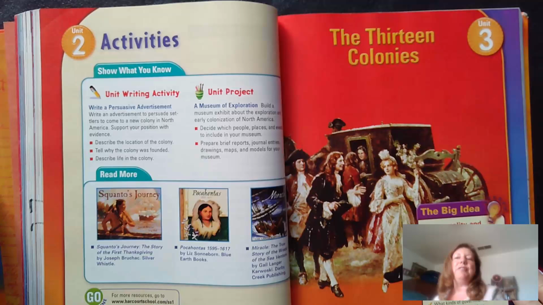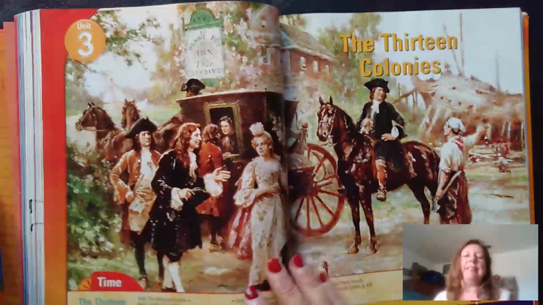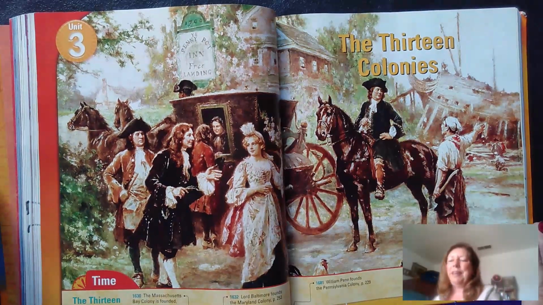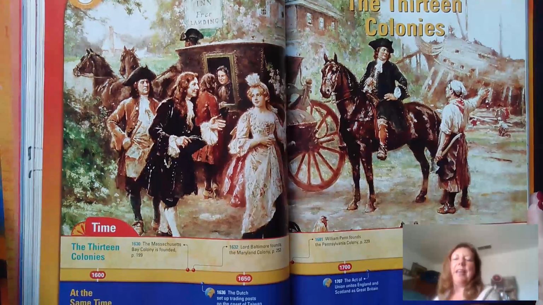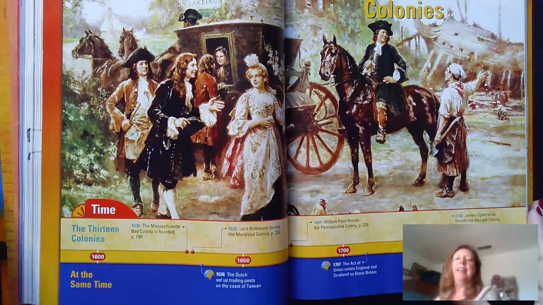Today is just kind of a preview of Unit 3. We have a little story to read and some other things as we go through. It's just going to be real quick. So the 13 colonies, here's a timeline that helps with our chronological or sequential features.